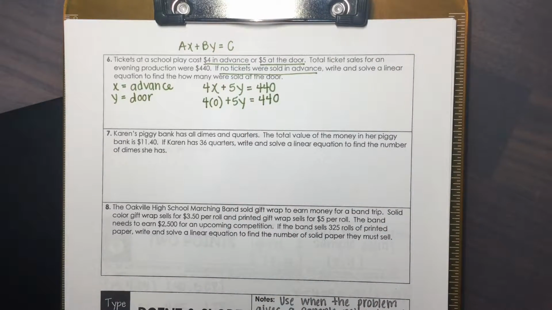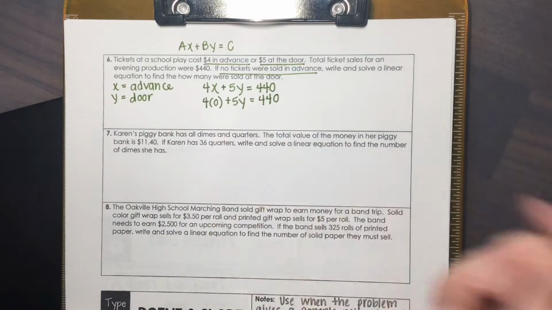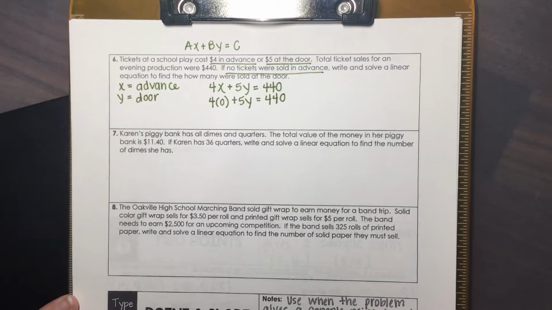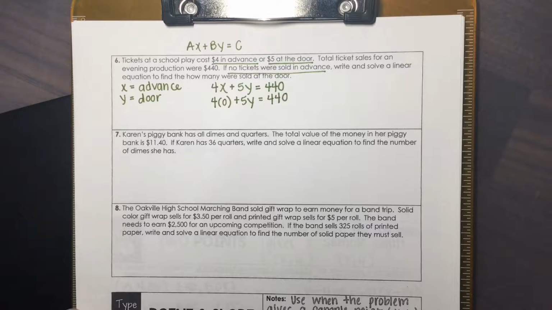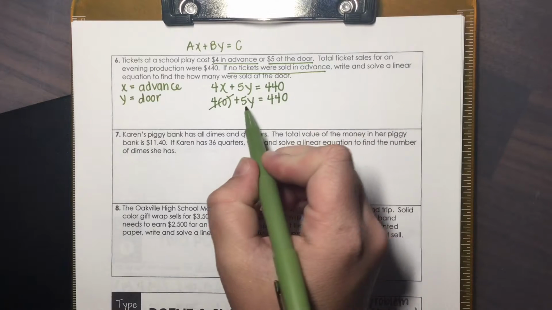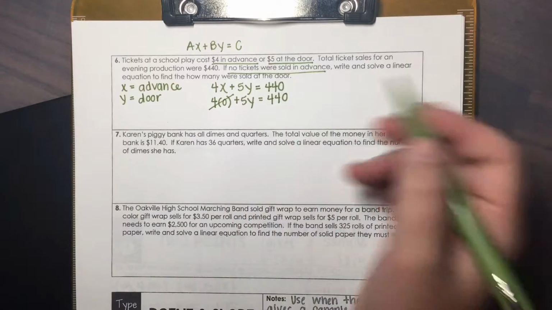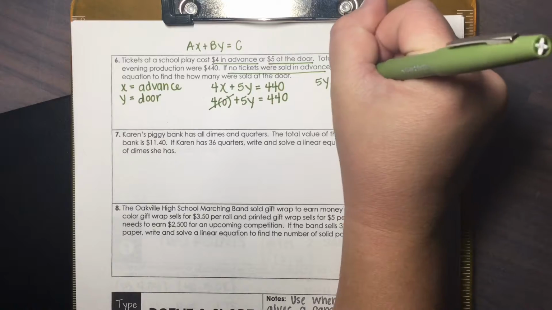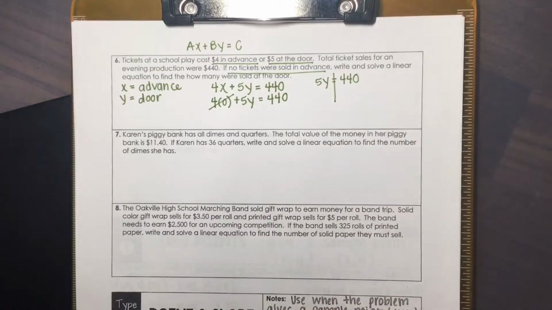Okay, because we're going to find how many tickets were sold at the door. We're solving for y now, which is at the door. All right, this is one of Coach Wood's favorite problems in the world because anytime you multiply by 0, it is 0, so it goes away. Okay, I love it when we multiply by 0 because I just get to cancel it out. So now I have 5y equals 440. All right, now I've got to go ahead and solve this.